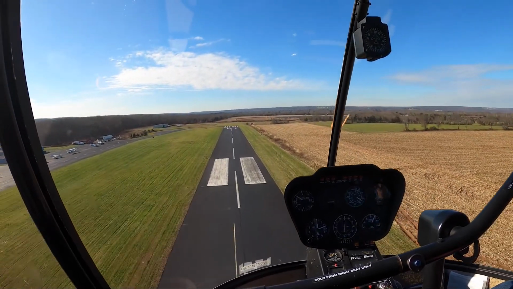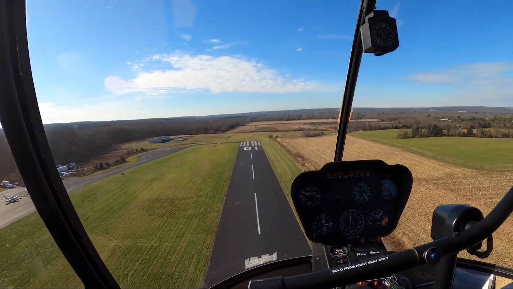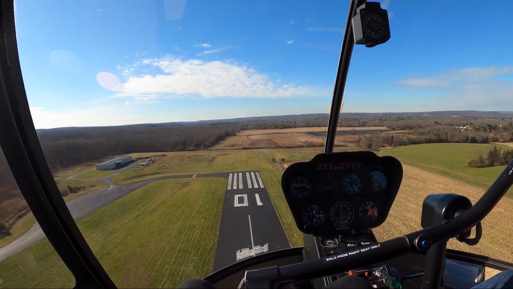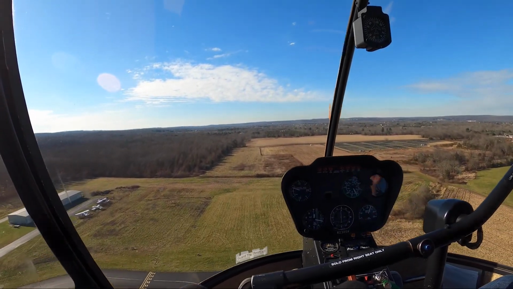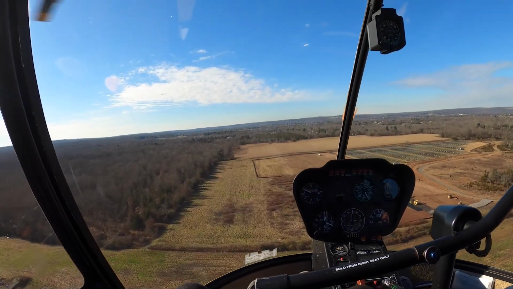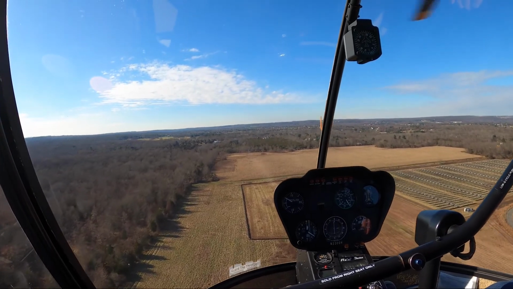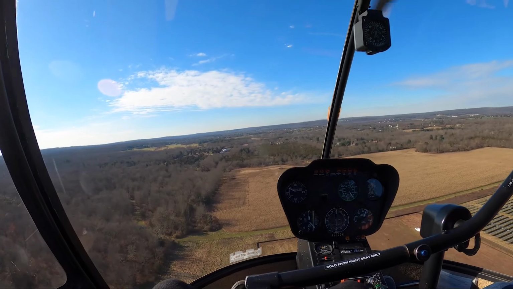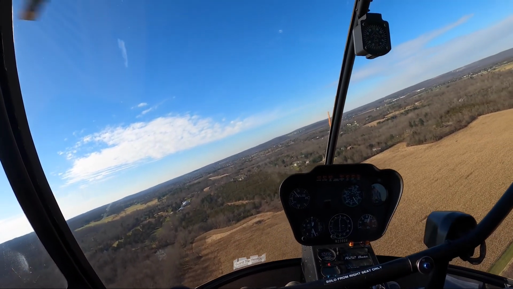Left pedal for trim. And watch our power. It's even better to have more airspeed than less, because you can play around with that. Yeah. Yeah, because if you slowly bleed it off, you're losing that energy for no reason. Yep. Not turning it into a flare. Princeton traffic, helicopter 002, right crosswind 28 Princeton.